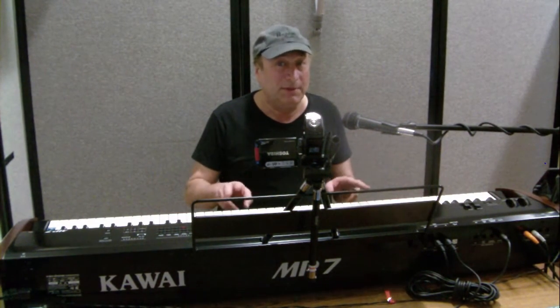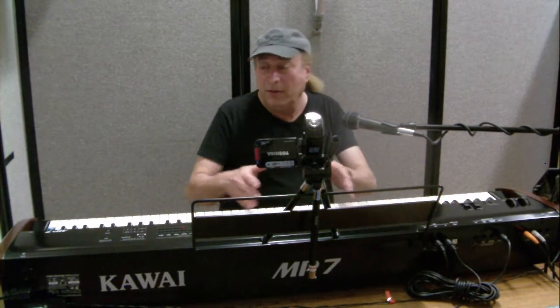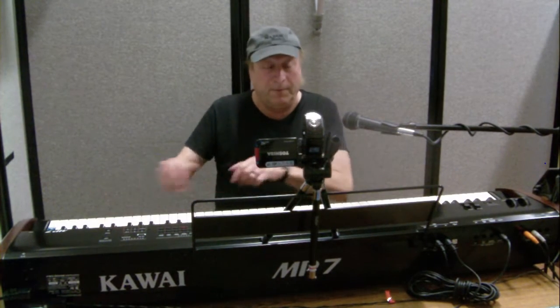I'm back again with the Kawai MP7. Today I want to talk about transposing splits. And I know that sounds technical, but the other day I did a video about creating splits on the Kawai MP7. That's where you allocate a certain portion of the keyboard for one particular instrument, another portion for another, and so forth, up to 4.